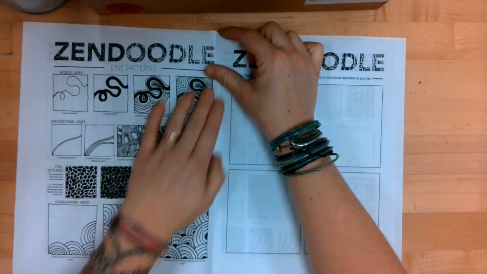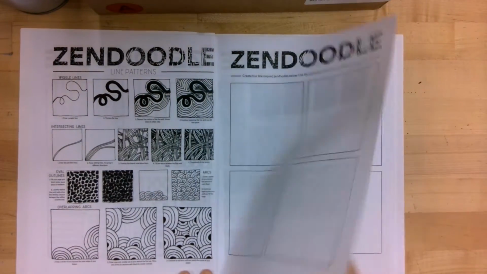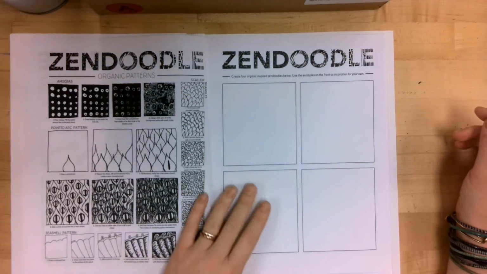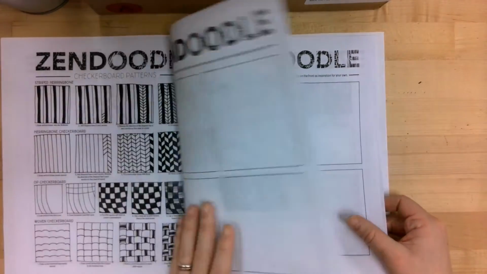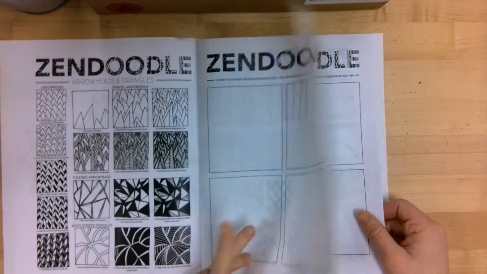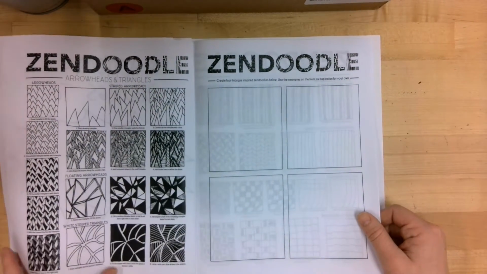Then you have lots of different line patterns here, and finally, some organic shape patterns. So what you have are example pages that walk you through the step-by-step of creating the Zen doodles. And you have 4 boxes in order for you to practice.